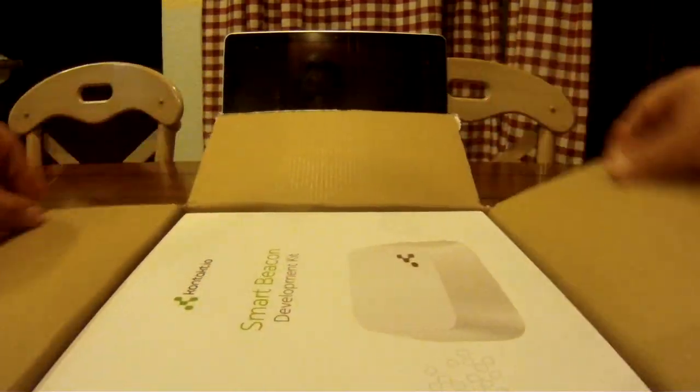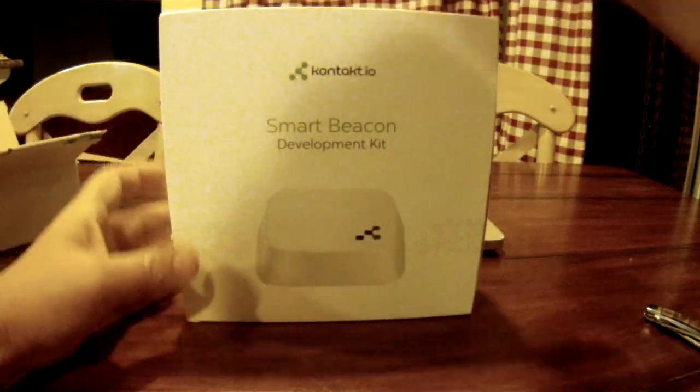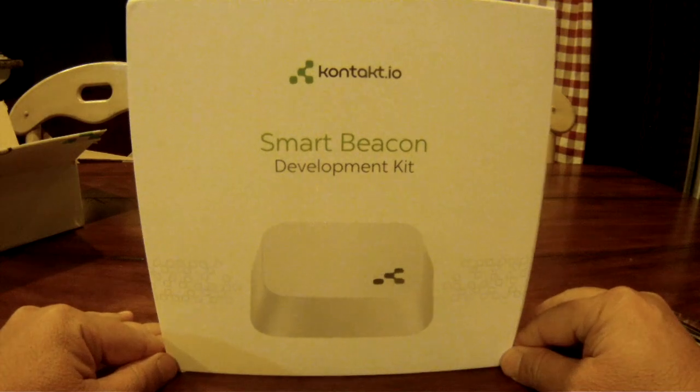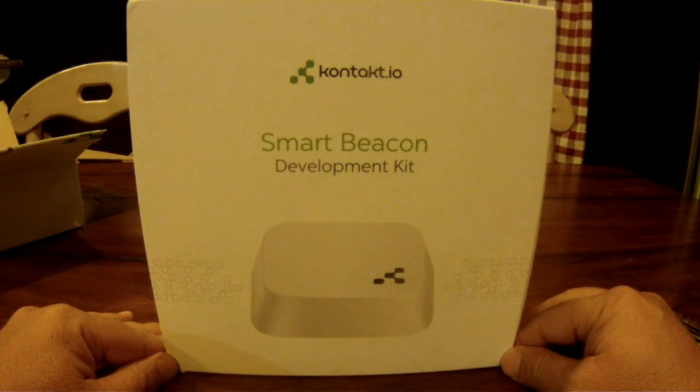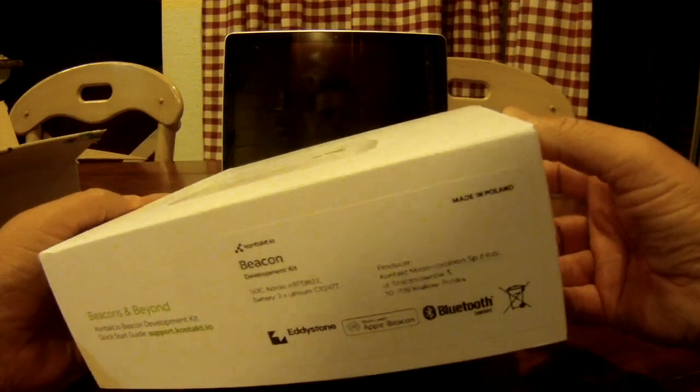There we go. There's the first page, first part of it opening. And here we go. The Smart Beacon Developer or Development Kit. Right? Looks pretty simple.